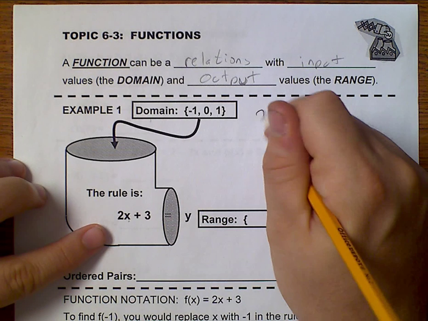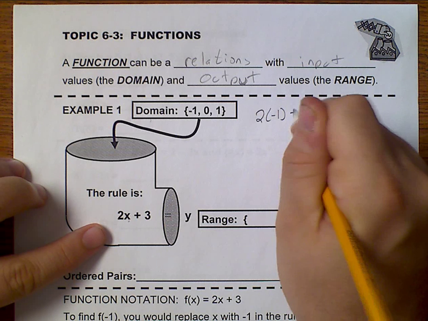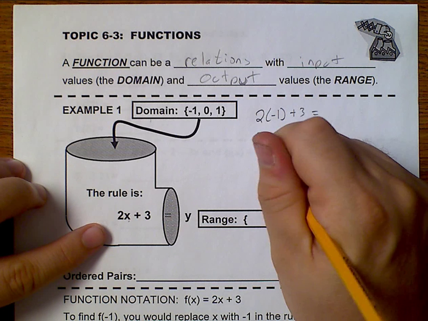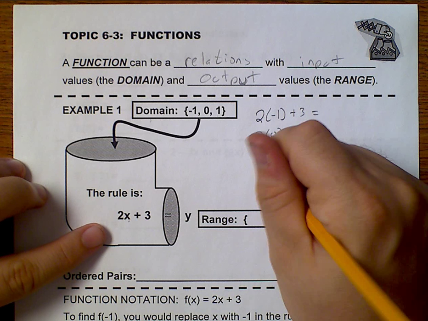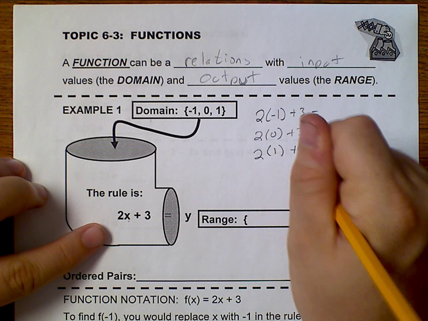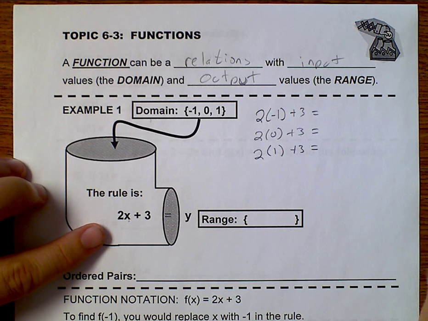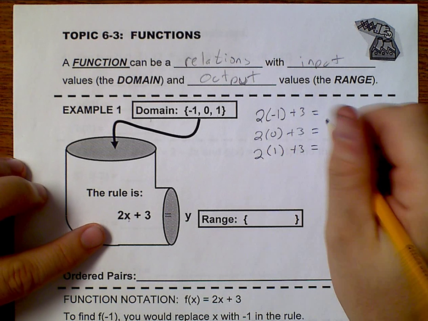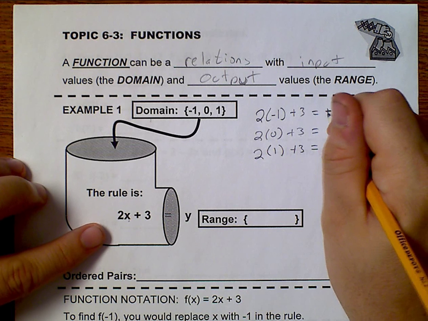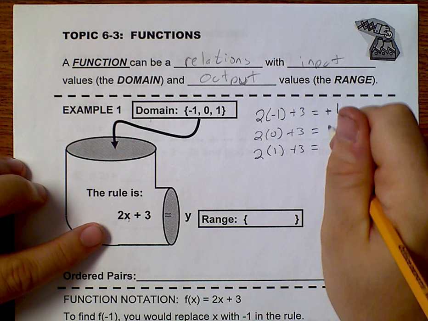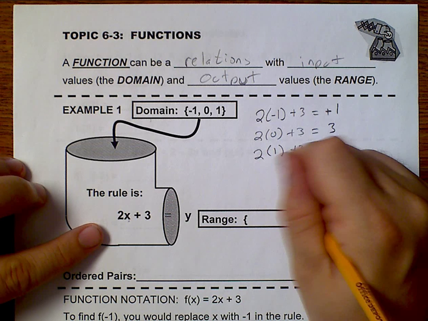So 2 times -1 plus 3, 2 times 0 plus 3, and 2 times 1 plus 3. Well, that's -2 plus 3 is a positive 1. 0 plus 3 is 3, and 2 plus 3 is 5.